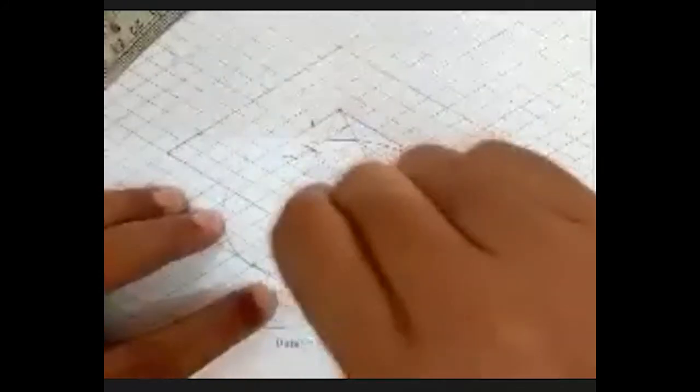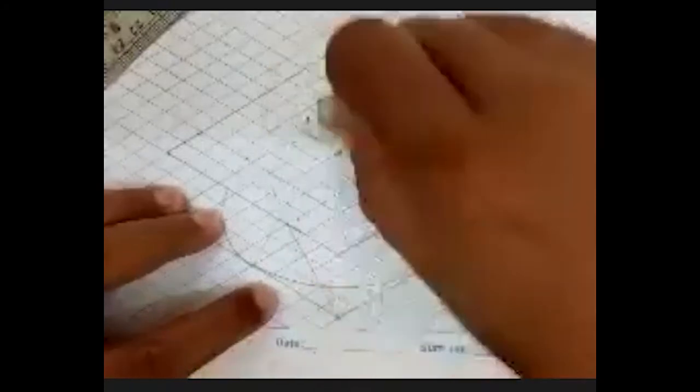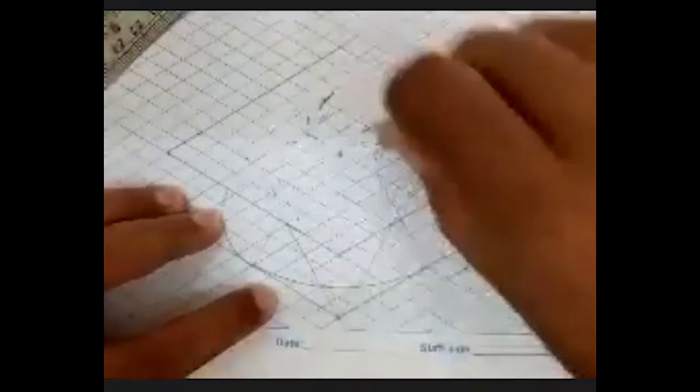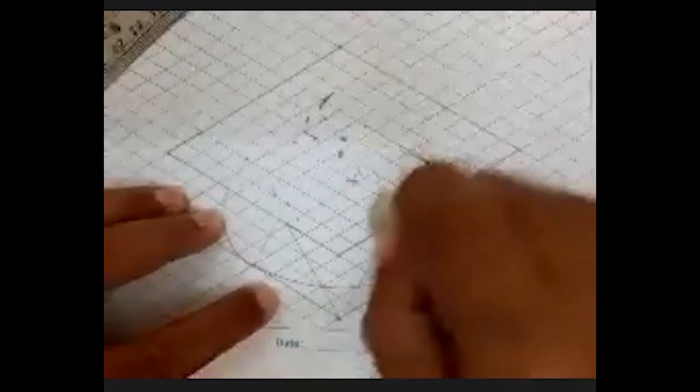Just for simplicity and to understand easily, I don't want any disturbance, so that it is clean and I can understand whatever I'm drawing here.